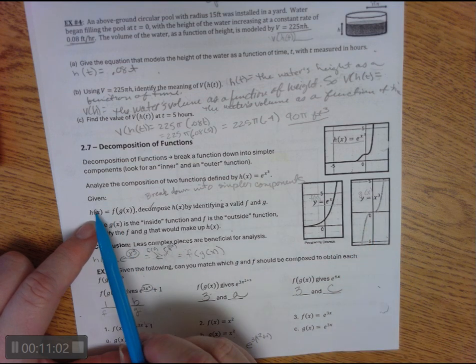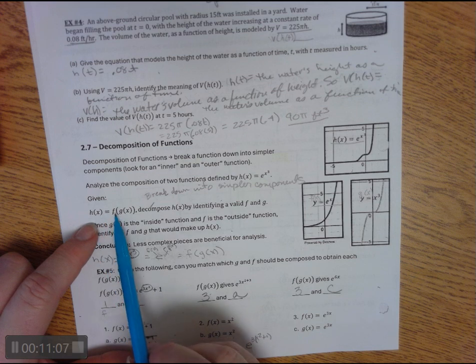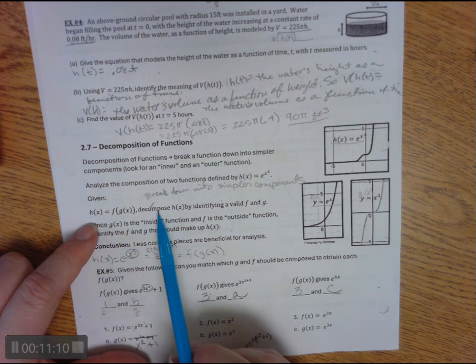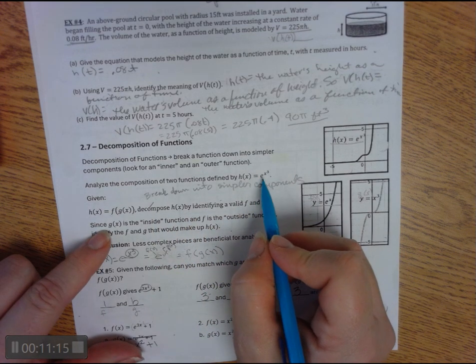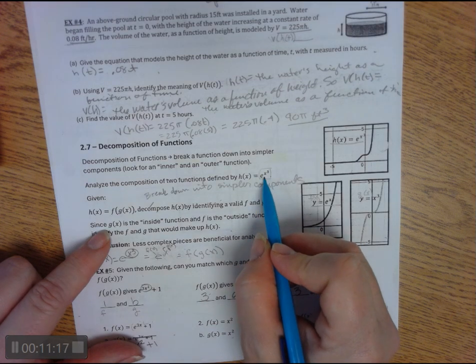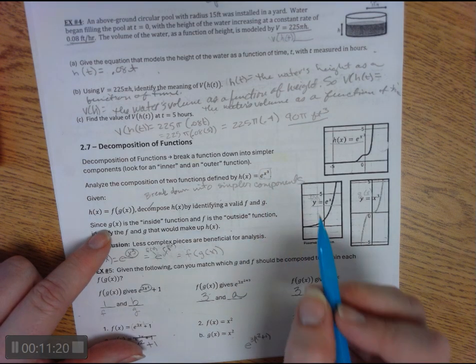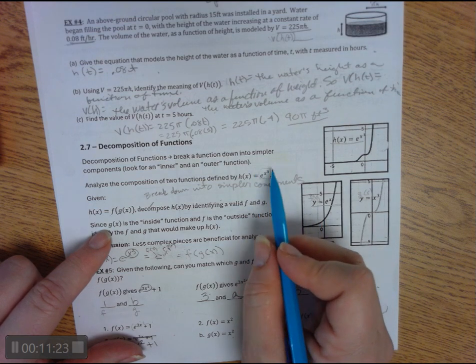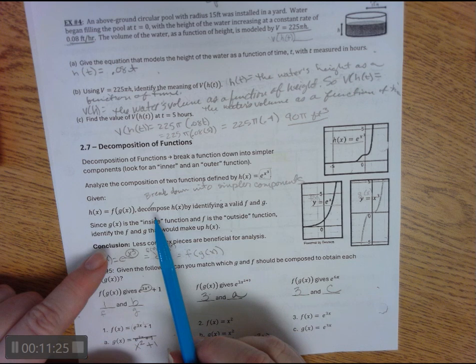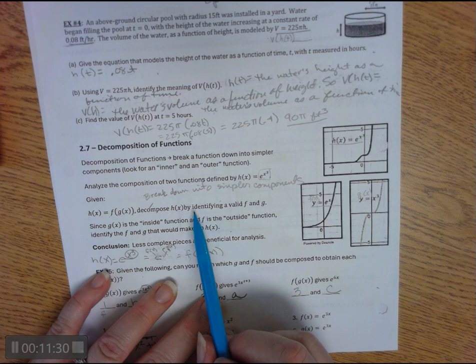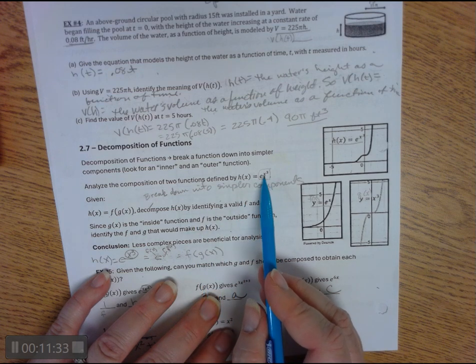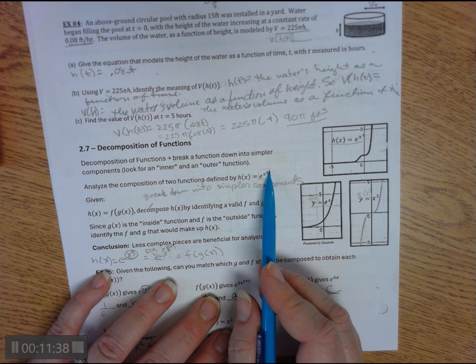But let's talk about this. So given that we have h of x is equal to a composition of functions of f of g of x, decompose h of x by identifying a valid f. Okay, so first of all, this tells me what it is when it's finished, my h of x. But where in the world could this have come from? That's going to take a minute to figure out, and we have to be creative. So what we're going to do is say, I could take e to the x and raise it to a third power.